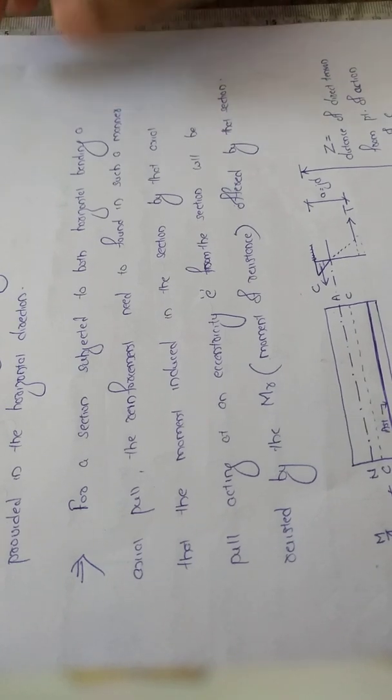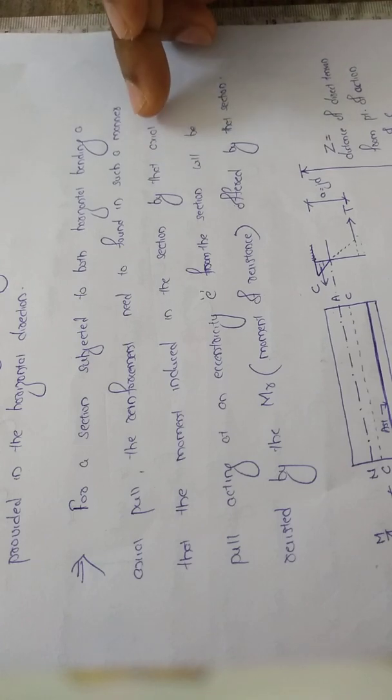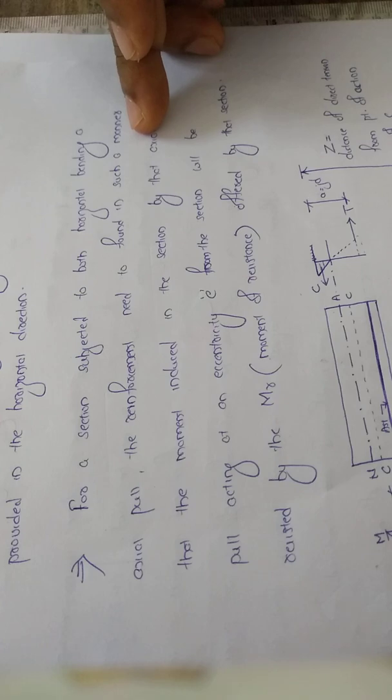For a section which is subjected to both horizontal bending and axial pull, this we have seen in the case of rectangular tanks with the L by B ratio less than 2, and also for the short wall of the long wall case of L by B ratio greater than 2, right?